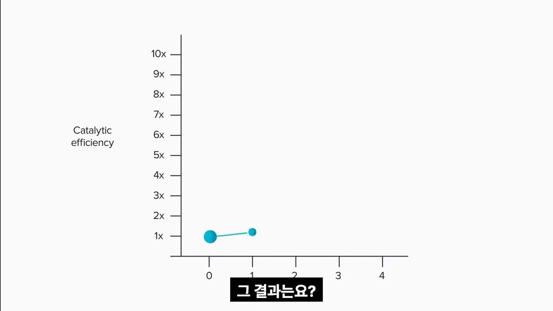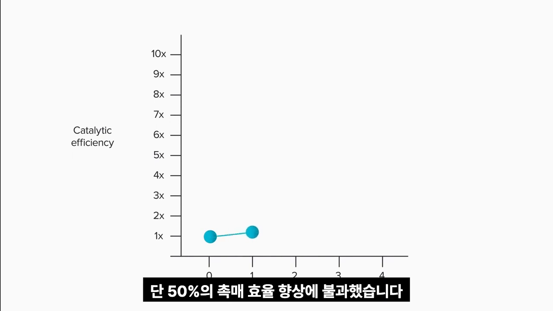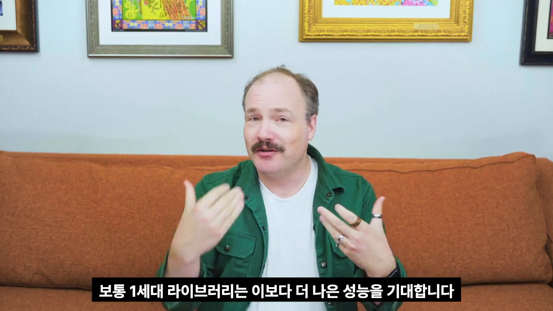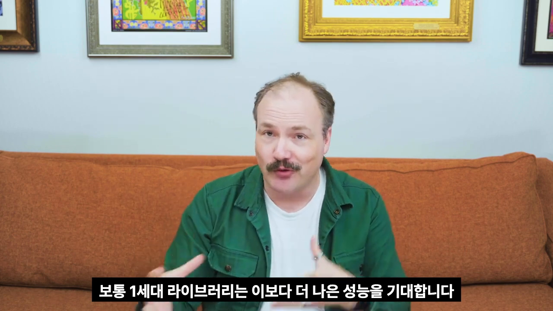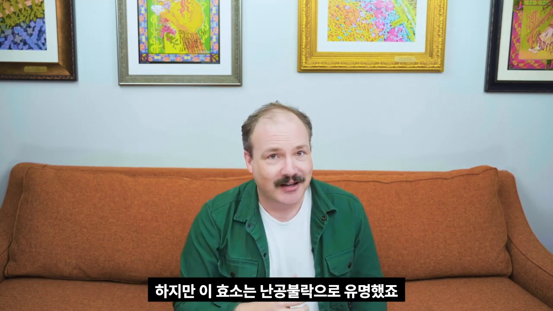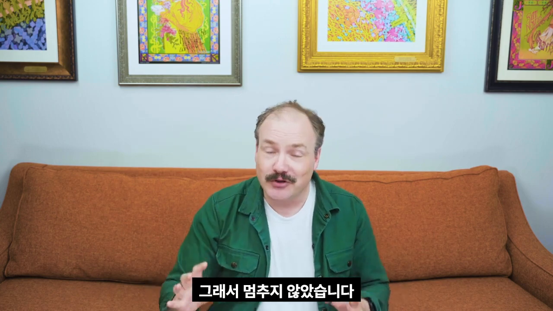The result? Measly 50% improvement in catalytic efficiency. Were we discouraged? Heck no. I'll be real with you. We usually want our Gen 1 libraries to perform better than this. But remember, this enzyme had a reputation, and we knew what we were getting into, so we pressed on.